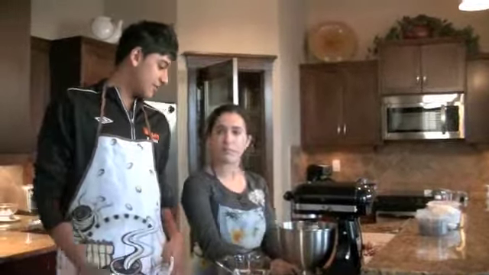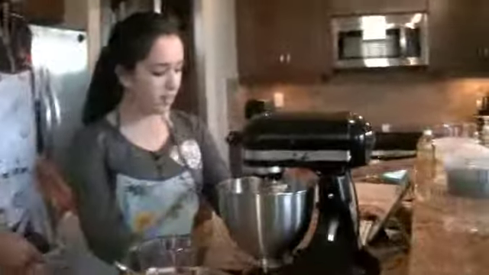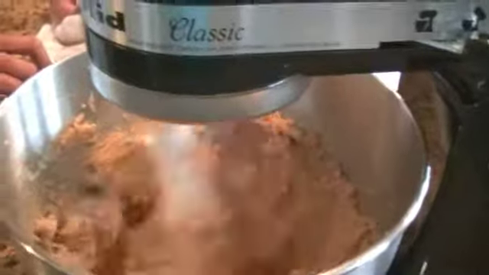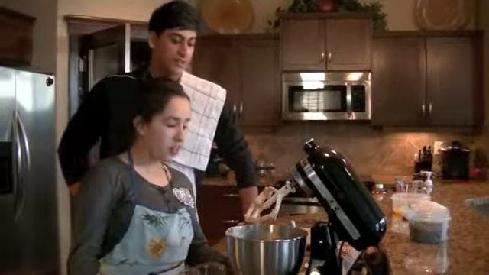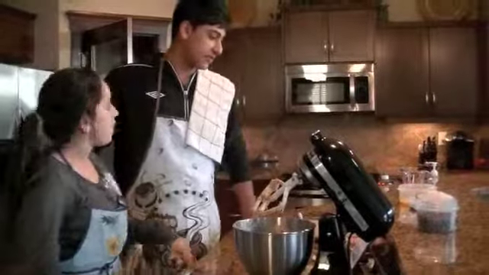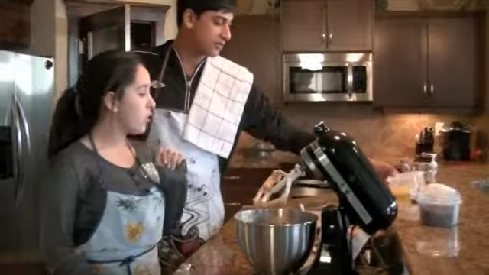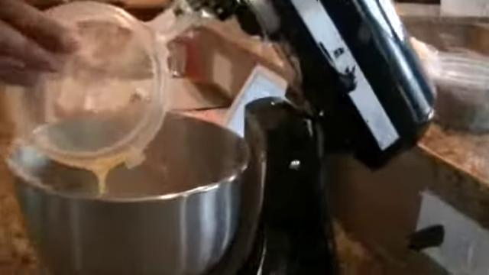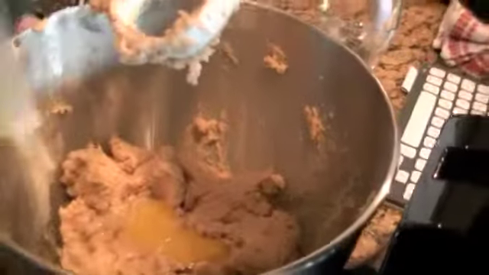Good. So now if we have a look at the creaming, it looks pretty good. You can see how it's all thoroughly mixed now. So after we're done creaming it, we are going to add some eggs. So add the 2 eggs in here. Thanks, Mom. Don't forget the vanilla, Rohan.